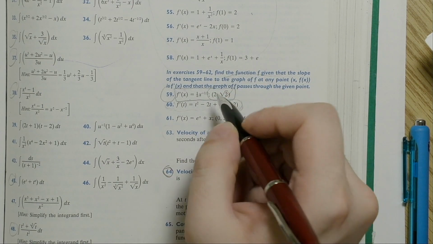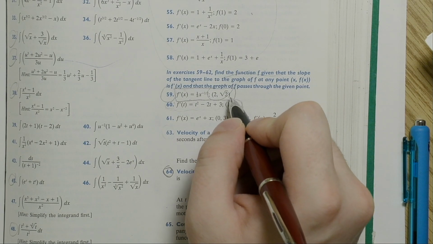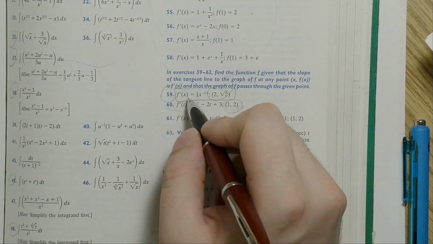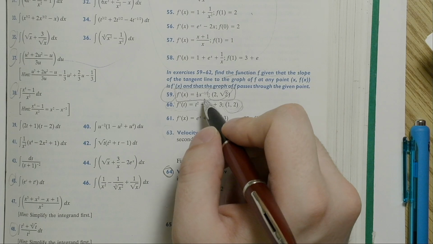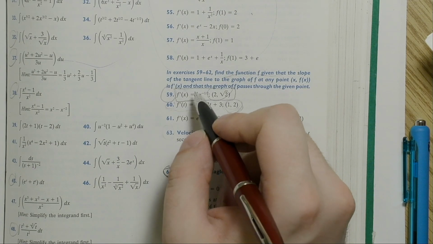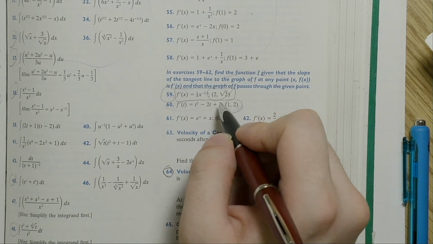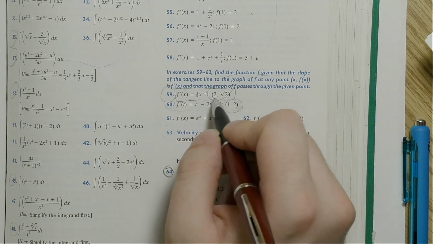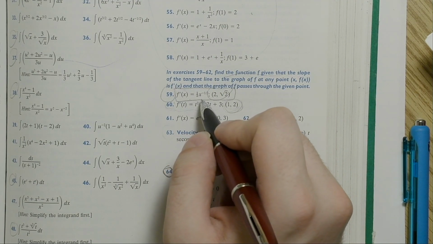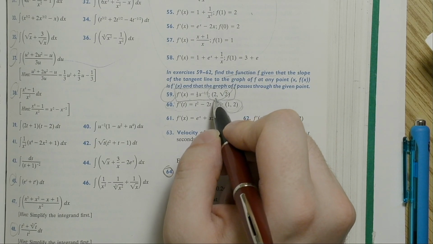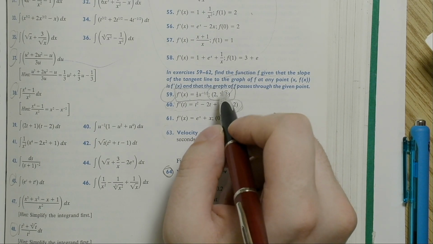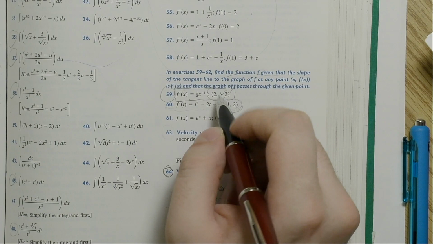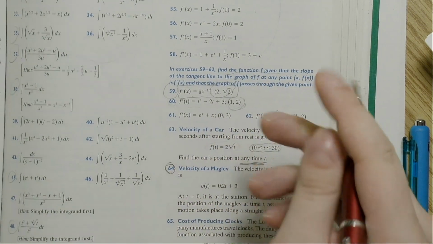Okay, so what they're telling us is that this is the original point on the function, and this is the slope of the tangent at any point x, but that's also the derivative. And basically, with these two pieces of information, we'll be able to find the original function f, and we'll be able to solve for that constant of integration by using that additional information of that point, 2, root 2.